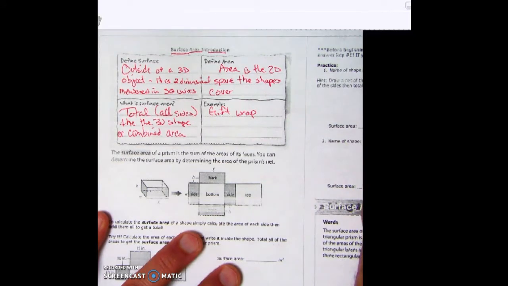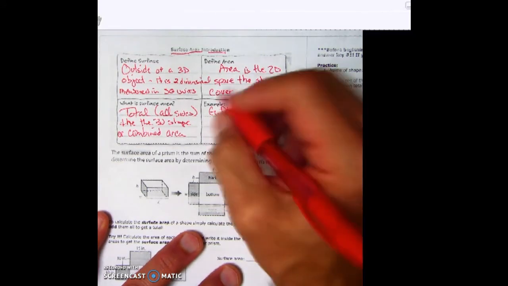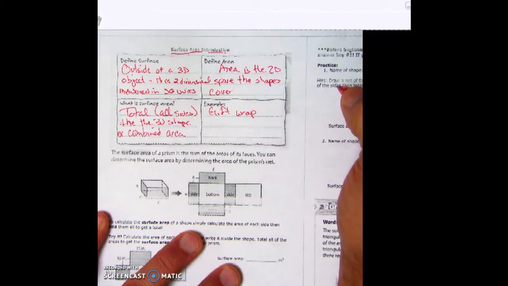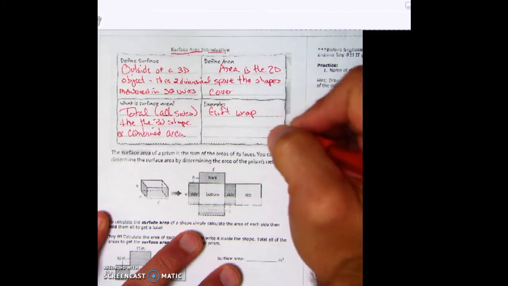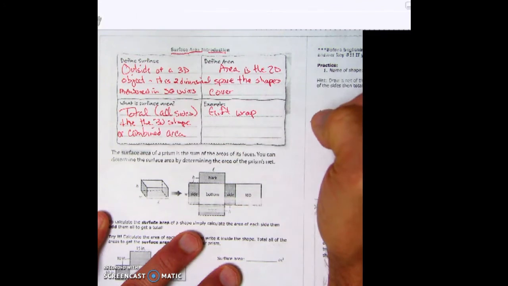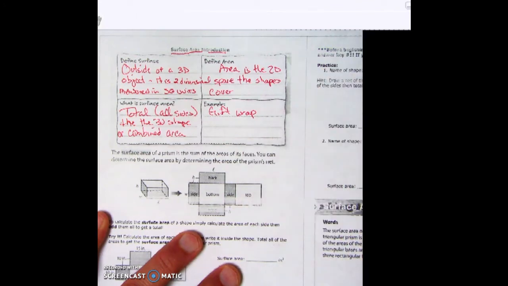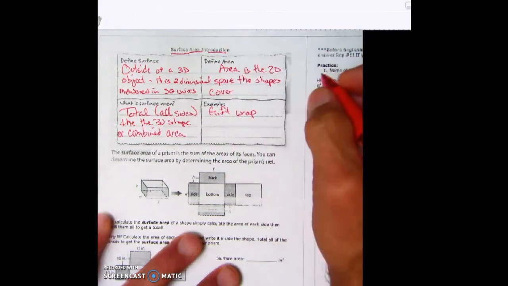So maybe it's the amount of material that it takes to make up, like, a ball, or the area of the Rubik's Cube, not the volume of the Rubik's Cube.